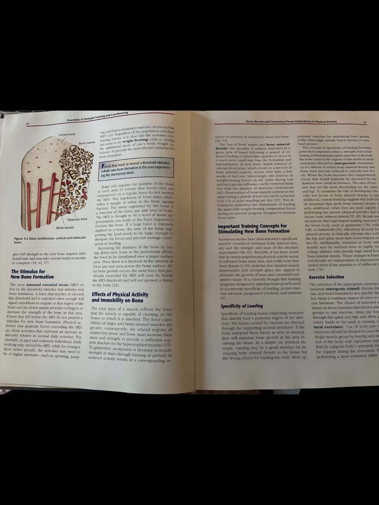The term minimal essential strain, MES, refers to the threshold stimulus that initiates new bone formation. A force that reaches or exceeds this threshold and is repeated often enough will signal osteoblasts to migrate to that region of the bone and lay down matrix proteins, collagen, to increase the strength of bone in that area. Forces that fall below the MES do not present a stimulus for new bone formation.